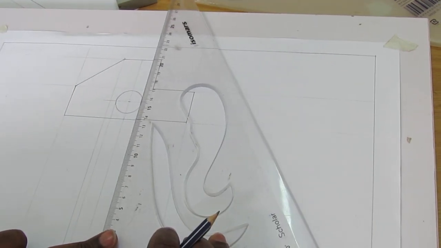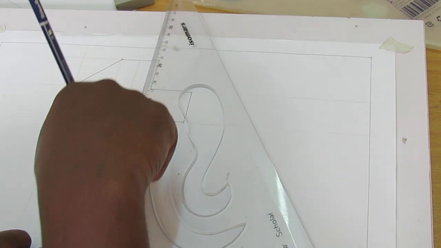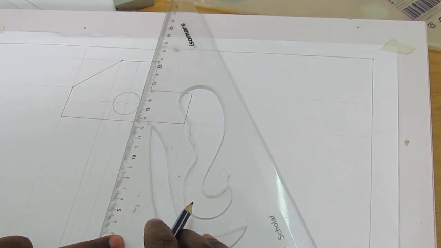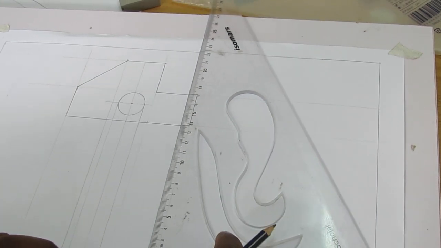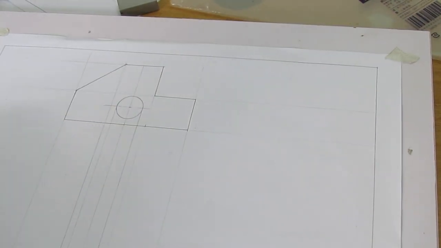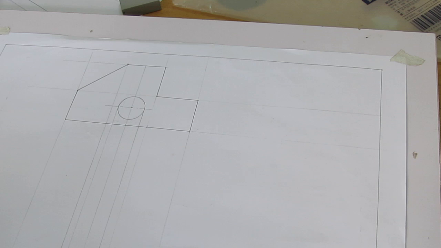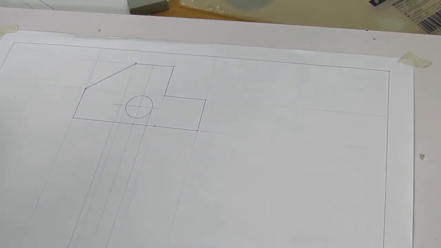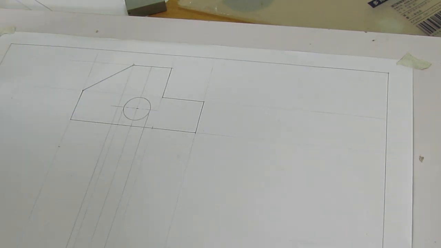The edge of this side of the circle, we bring that one down like that. We have that one, we had already brought it. That is it. So we jump a distance of 30, then we start drawing our plan. From this drawing to this drawing, I want to jump that distance of 30.